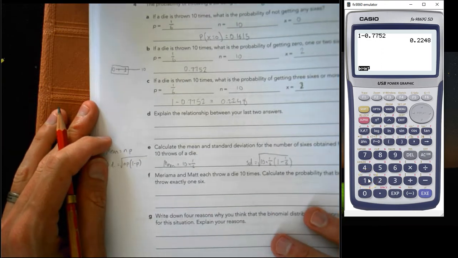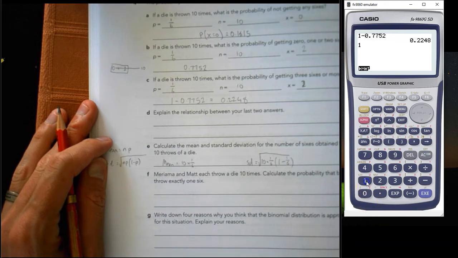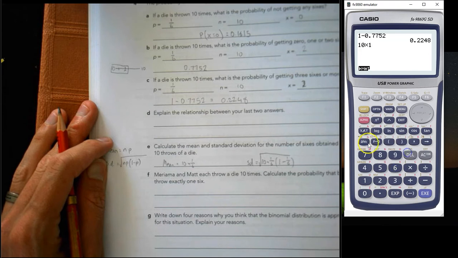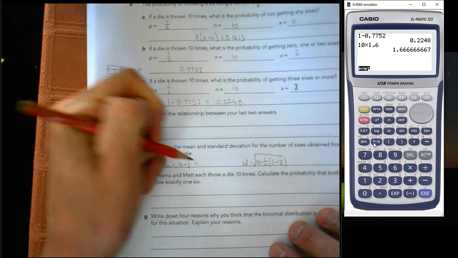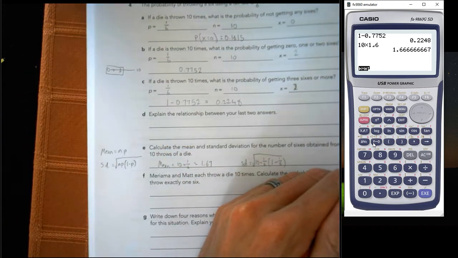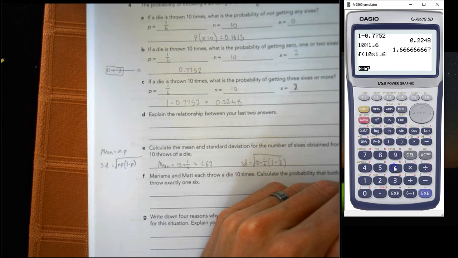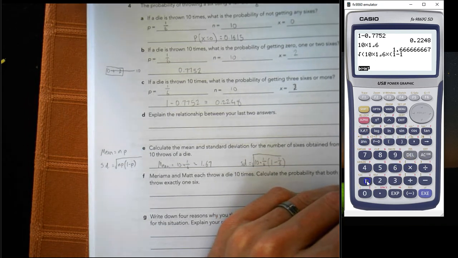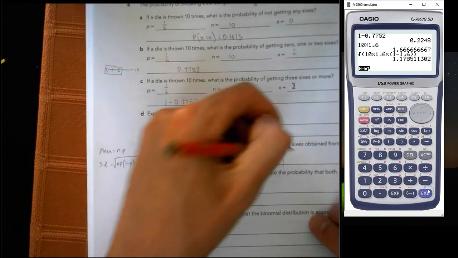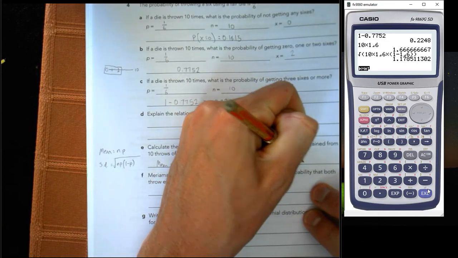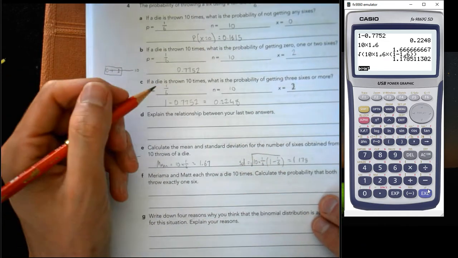Cool. And then just to calculate those, 10 times 1/6 is 5 over 3, or 1.67. And then the standard deviation should come out as that. And so that's 1.178 to 4 significant figures.